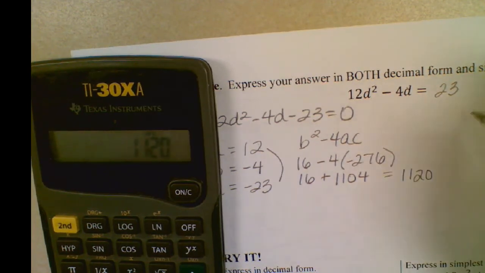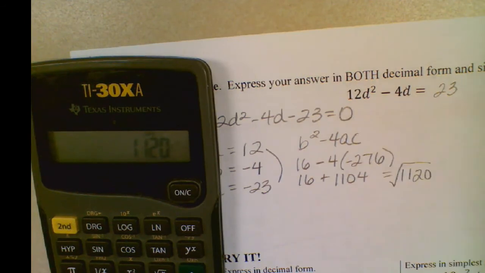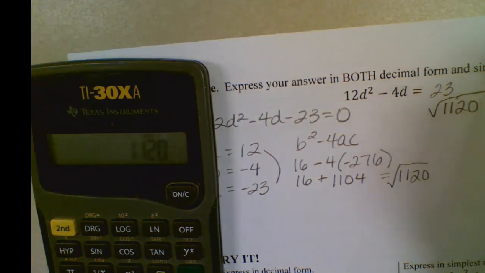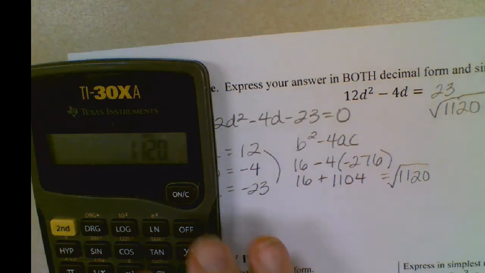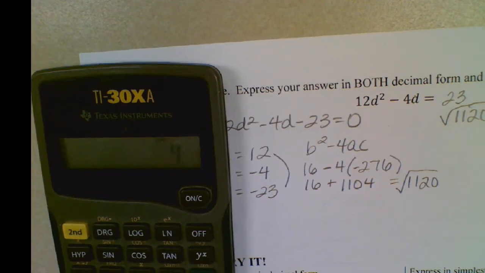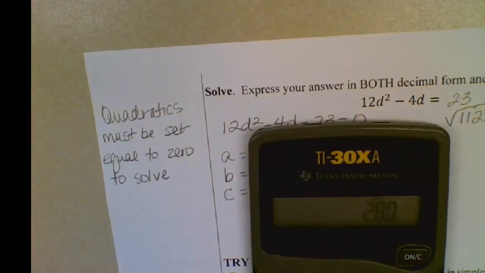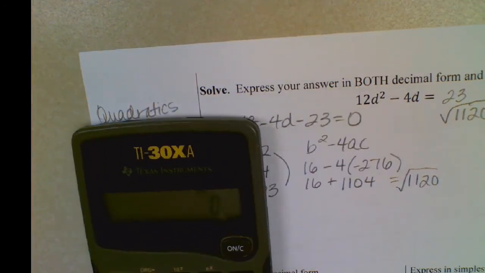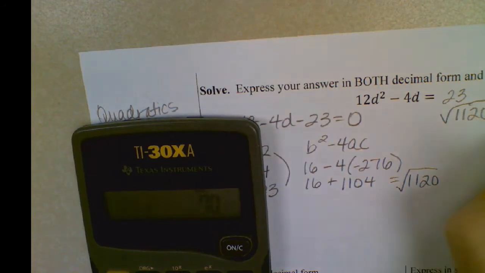Okay. Now we've got it. That's the part that's going to go under my radical. So let's see if we can get that simplified down a little bit first and see what we can pull out of there. Well, let's see if we can take a 4 out, divided by 4. Oh, that comes out. And actually another 4 is going to come out of there. So let's see if 16 comes out of there. 1120 divided by 16. Oh, it does. So that's going to be the square root of 16 and the square root of 70.